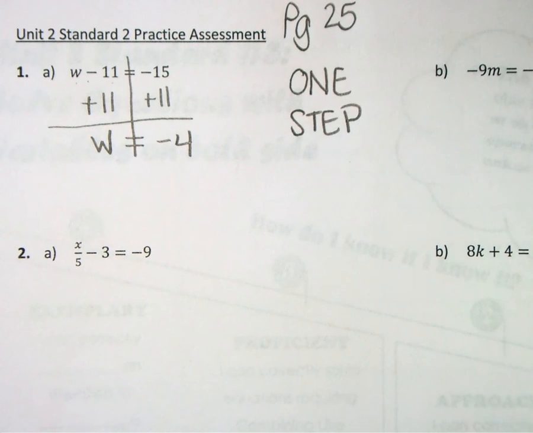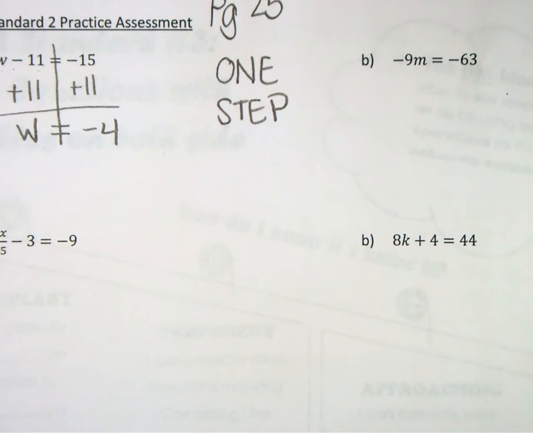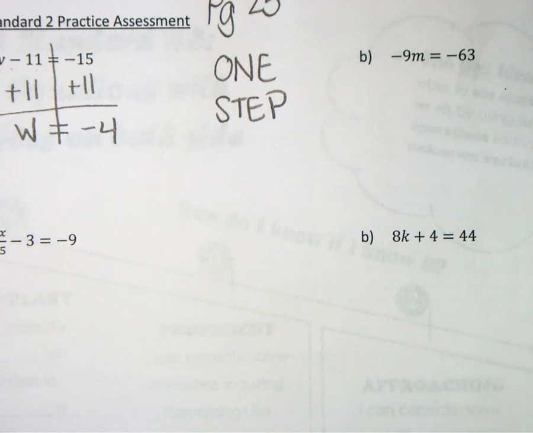Then on problem B, again, it's one step. This is multiplication. So all you're going to do on that one step is just divide. Divide both sides by 9. I'll give you a second to go ahead and do that, and then we'll jump down to level 2.